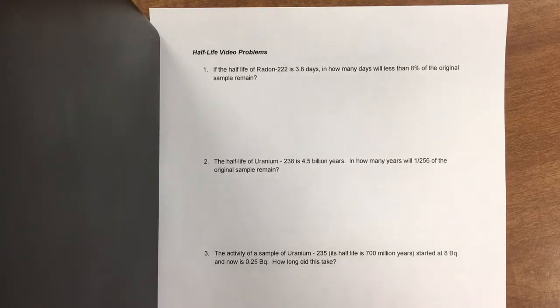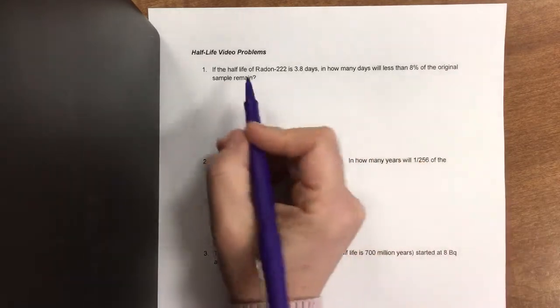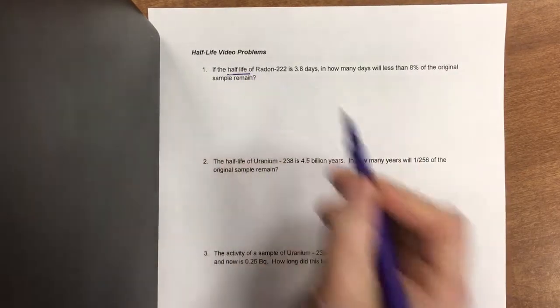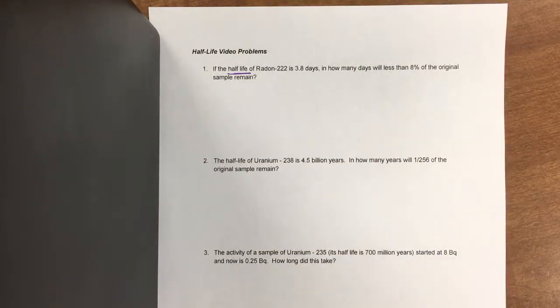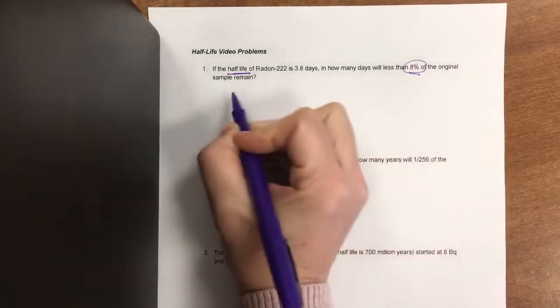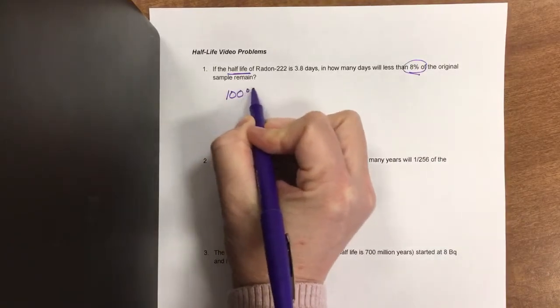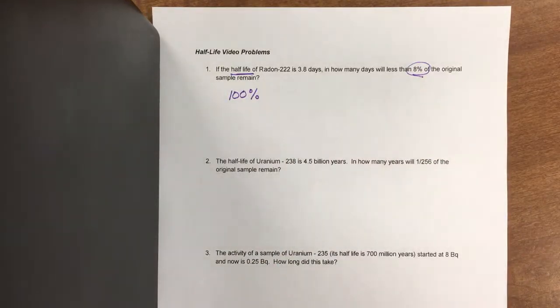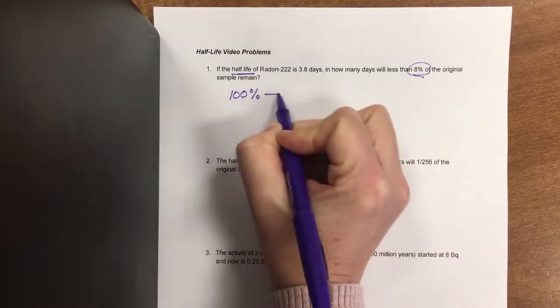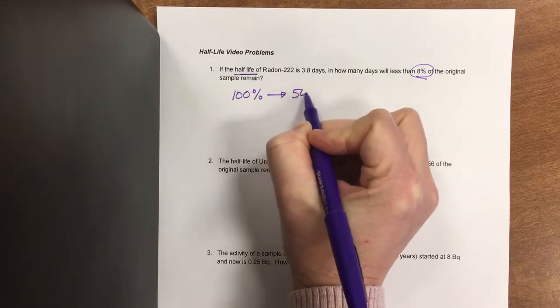So for half-life problems, the first one is: I see the half-life of radon-222 is 3.8 days, and how many days will it take until less than 8% of the original sample remains? Since it's a percent, it tells me I need to start with everything in terms of percent, which is 100%. 100% after one half-life is 50%.